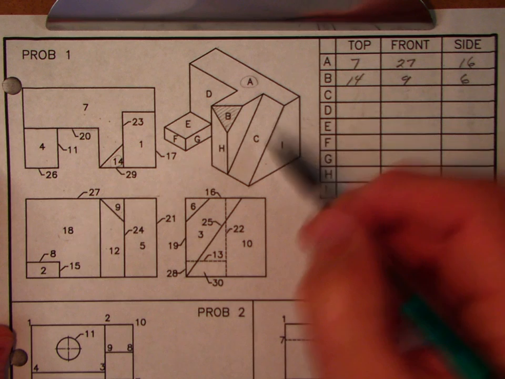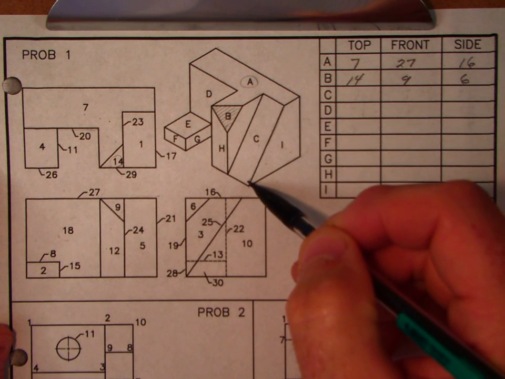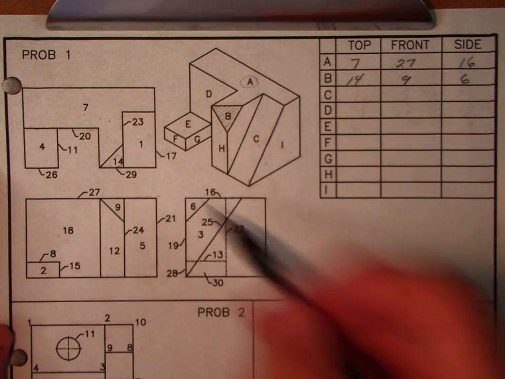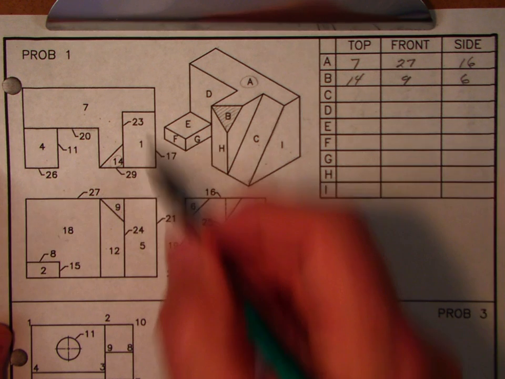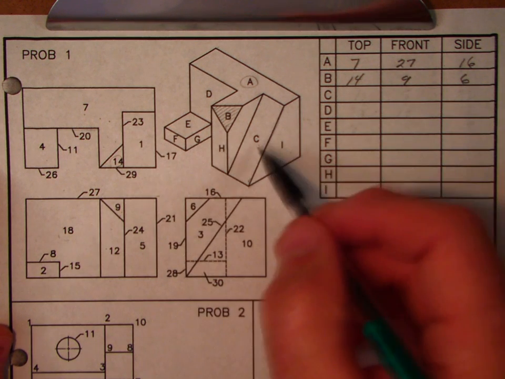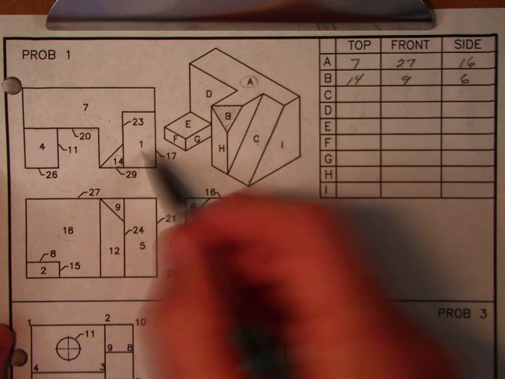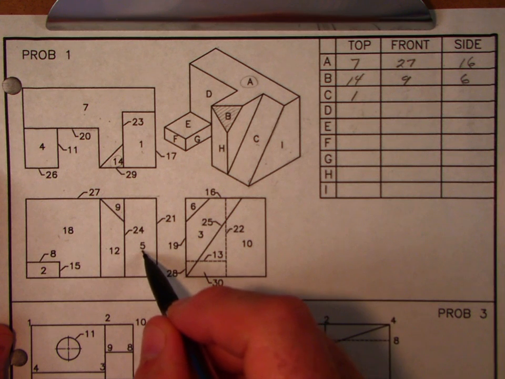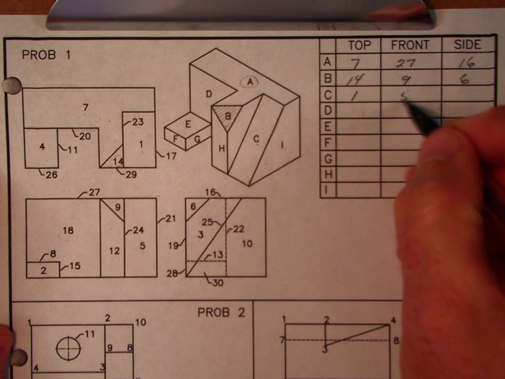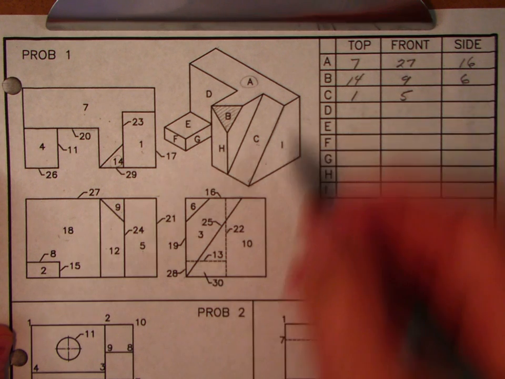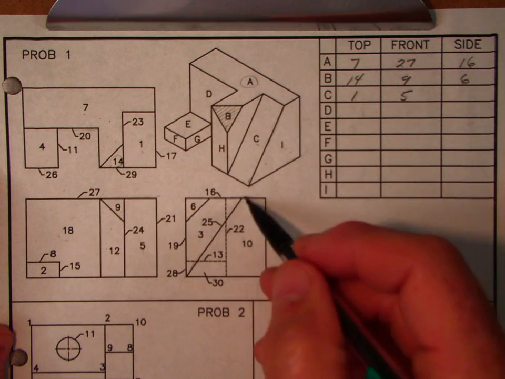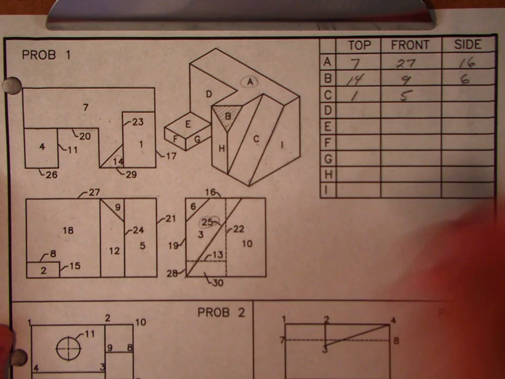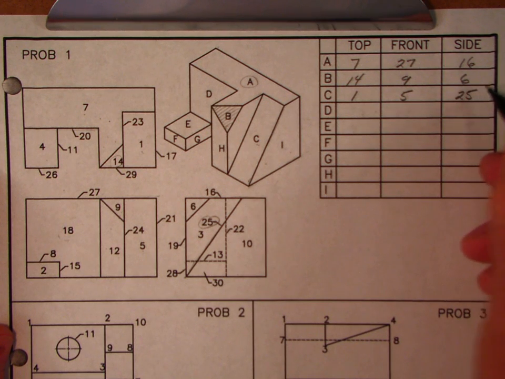And then C, which is right here, is an angled surface. But remember, we can't tell if it's angled in all views. Some views it appears as a rectangle, but it's foreshortened or not drawn in its true size and shape. And so C in the top view would be represented as number 1. C in the front view is represented as number 5. And C in the right side view, which is right here, will show up as an angled line and has a little line pointing to it, and so that's going to be number 25.